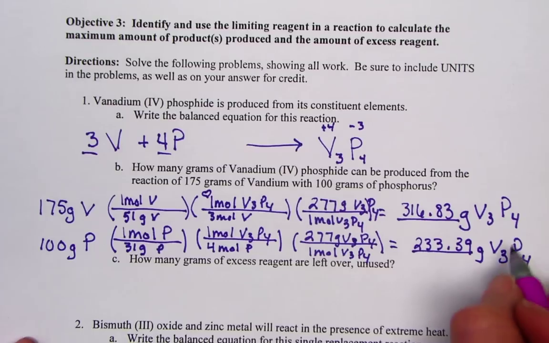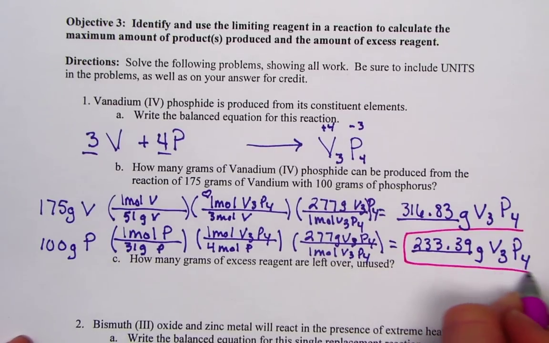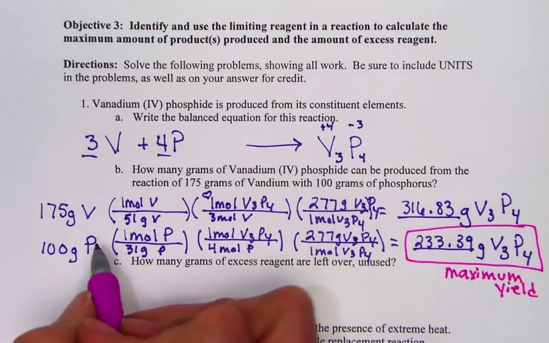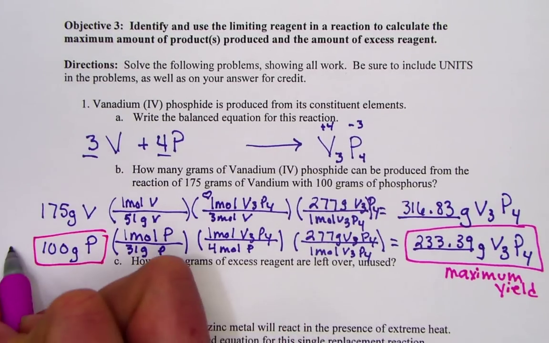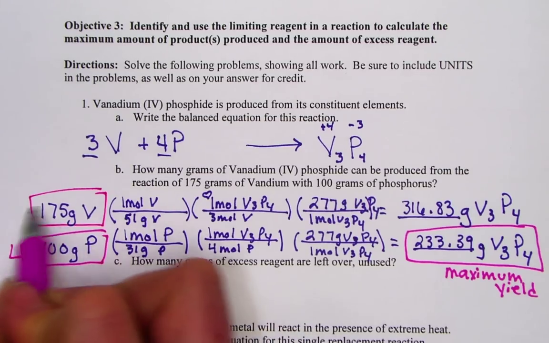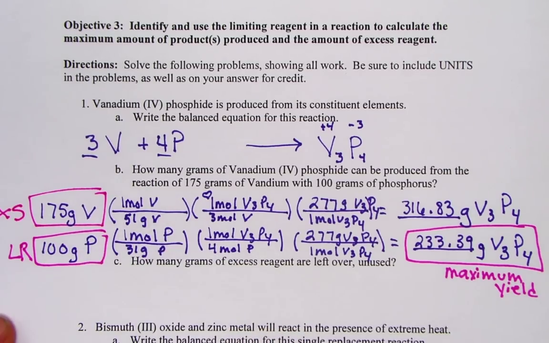The maximum yield is the smaller of our two answers. We can only make as much as the limiting reagent allows, so I'm circling the smaller of my answers. And I also want you to circle that you know phosphorus was the limiting reagent, therefore vanadium must be in the excess amounts. This helps me plot the journey for letter C.